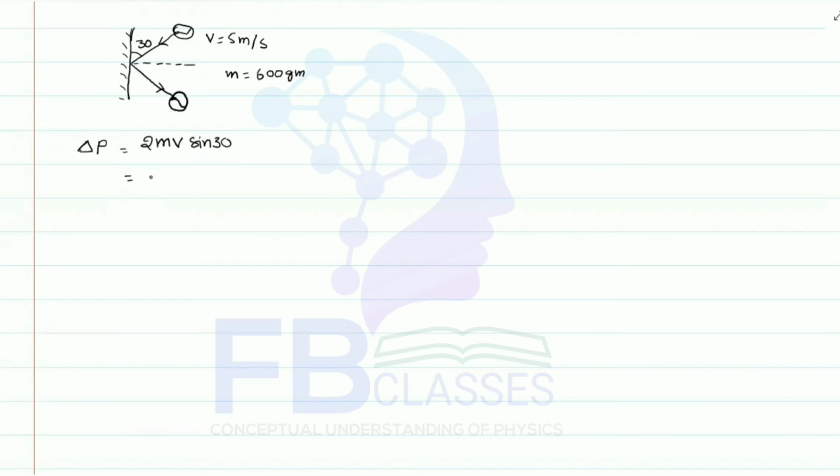Okay, so now 2 into mass, which is 600 grams, so 600 divided by 1000 I converted into kgs, into v which is 5 meter per second, and sin 30 is equal to 1 by 2. 2 gets cancelled, and 2 zeros get cancelled here, so the remaining thing is 0.6. Yes or no? So 6 by 10 is equal to 0.6 into 5, so that becomes 3. So 3 kg meter per second. This is the change in momentum.